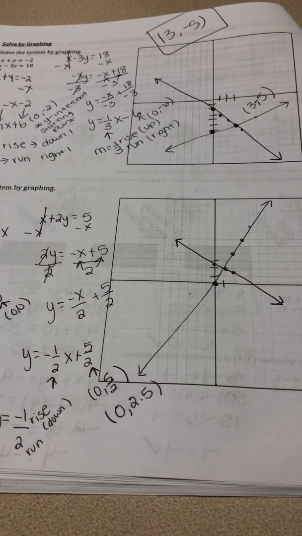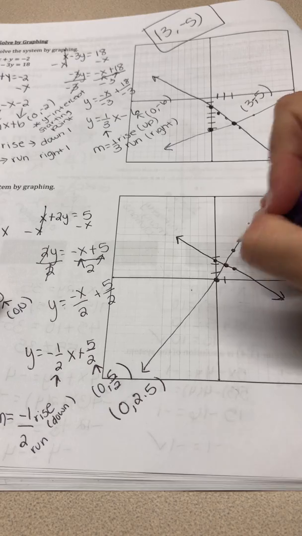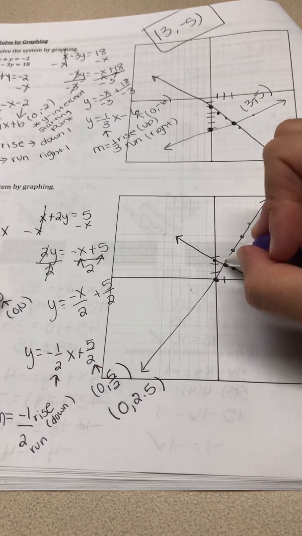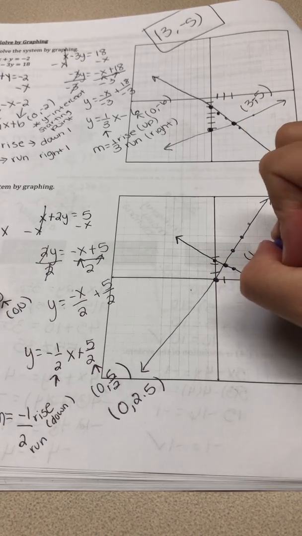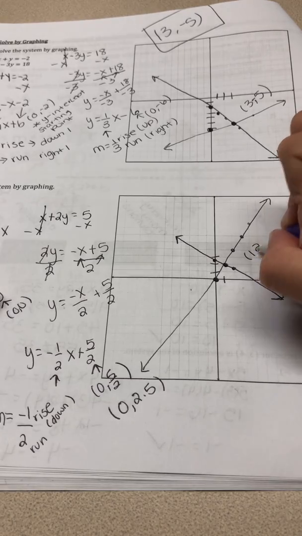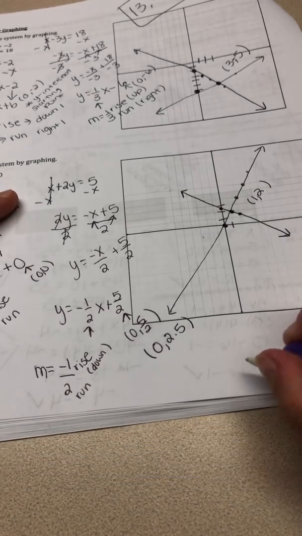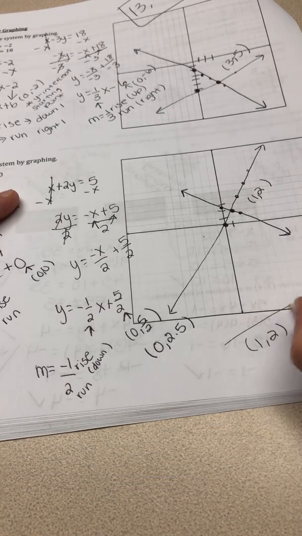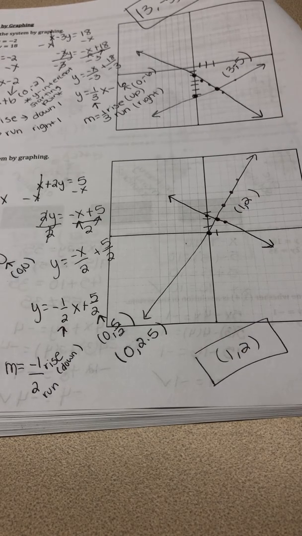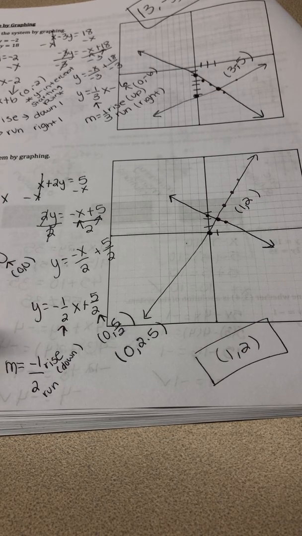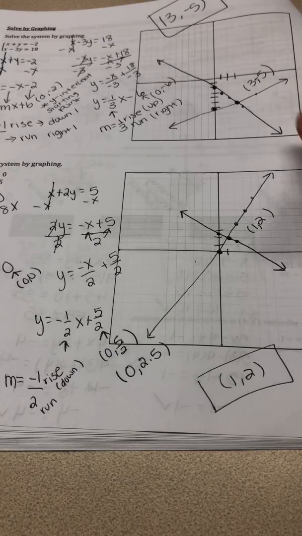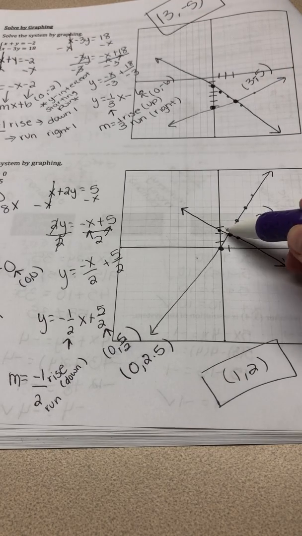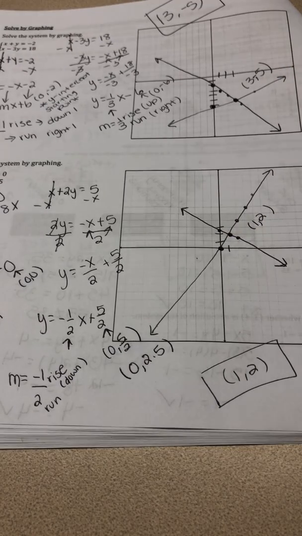That's our system. Again, our solution to the system is the point where these 2 lines cross. So I see these 2 lines cross at this point right here. So over 1, up 2. So that is my answer. 1, 2 is my solution. That is the point where these 2 lines cross. So even though we didn't plot that point for this second line, it's okay, it still hits that point, so we're good to go.